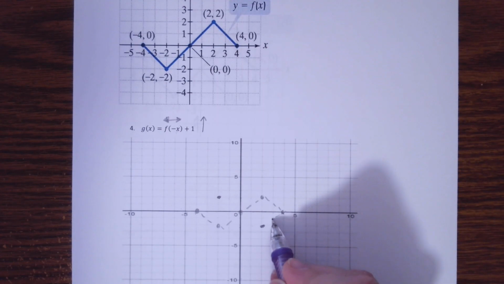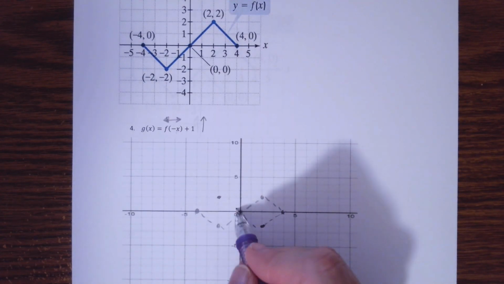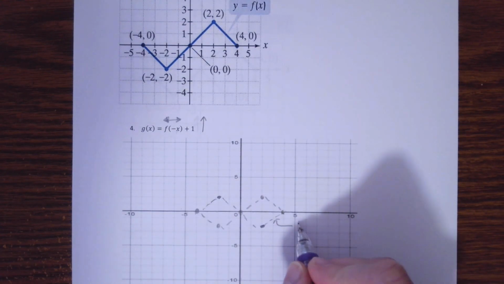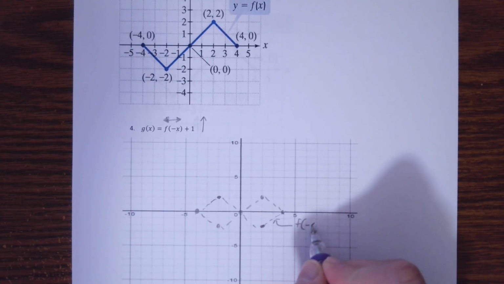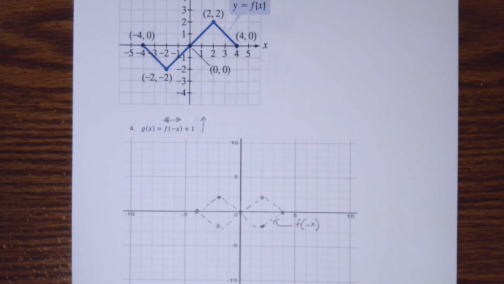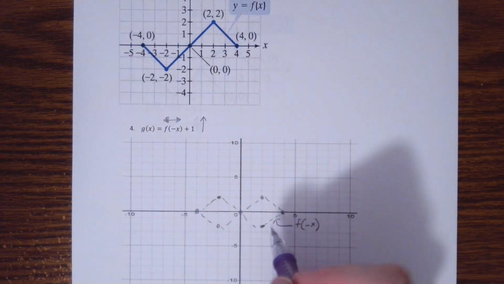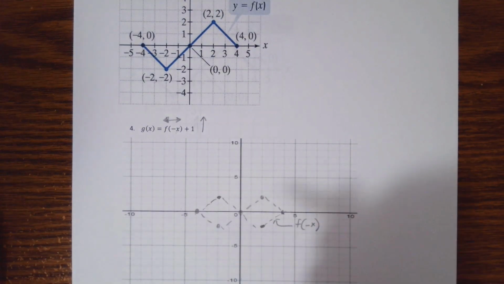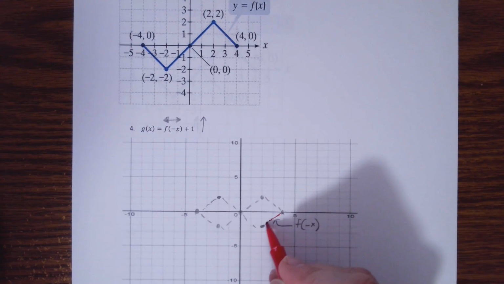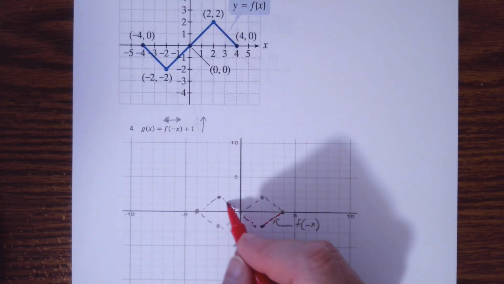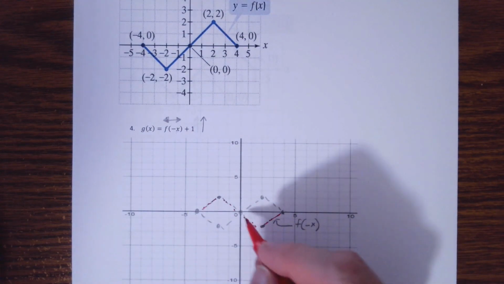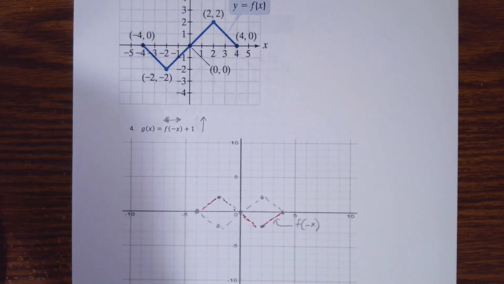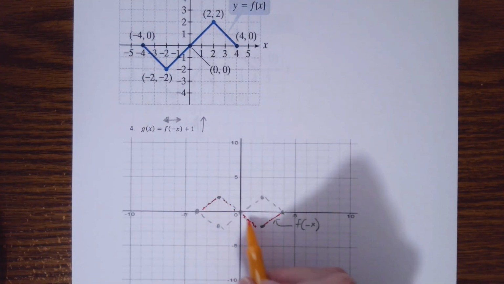So my graph now looks like this. So this right here is my f of negative x. I'll use a red for this. This might be a little confusing. There we go, how's that? Reflection. So now I need to move all of my reflection points up 1.